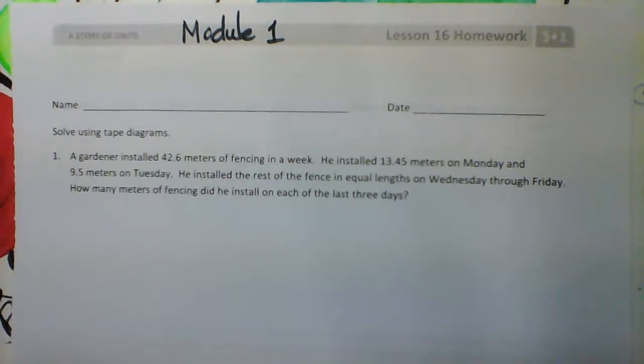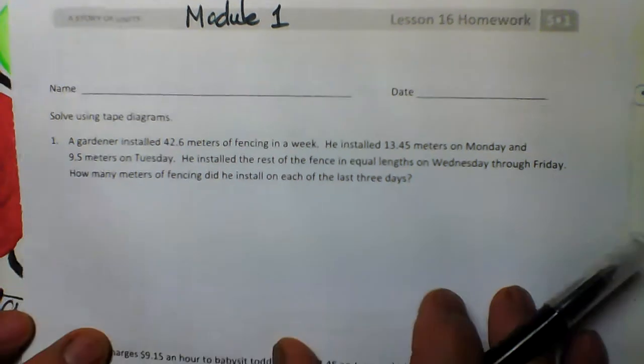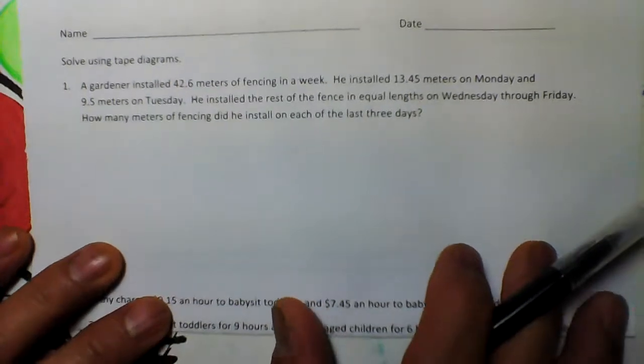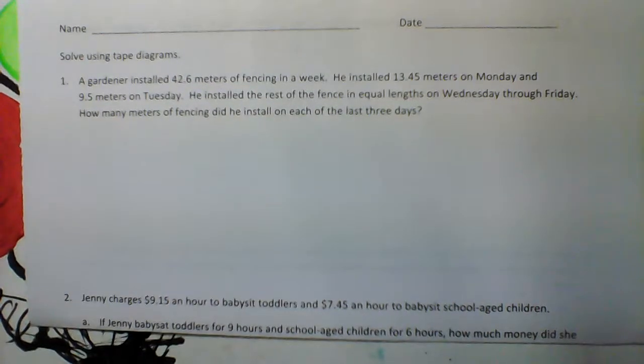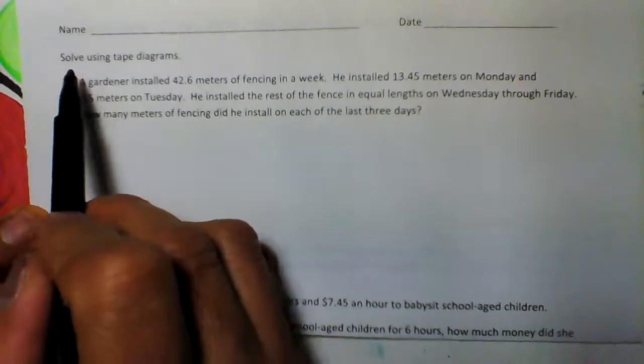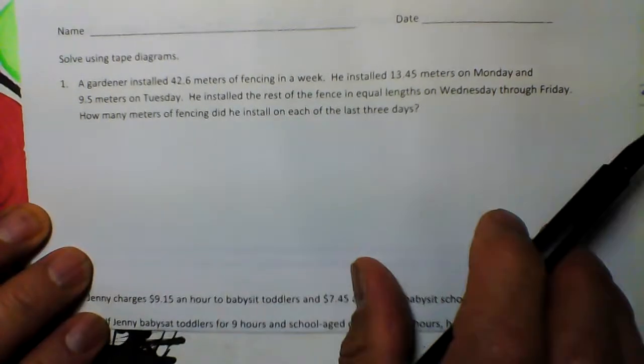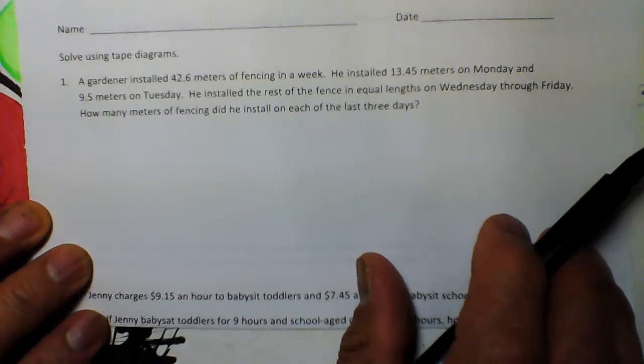Now, we're entering a realm of thinking. This is the last lesson on Module 1, and it brings everything together. And it's a word problem, so this is thinking time. You have to make sure that you think in these problems. That's all you got to do. Now, let's look at the problem and see the instructions. Solve using tape diagrams. I'll teach you what the tape diagram is.